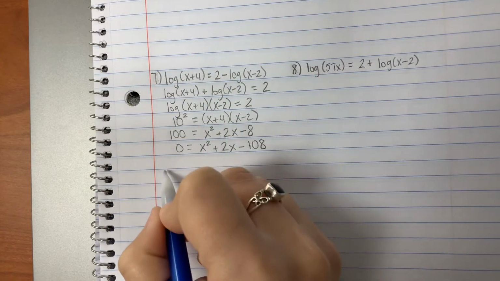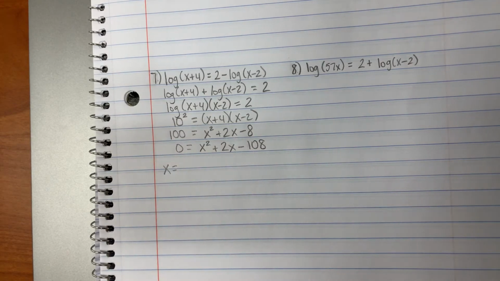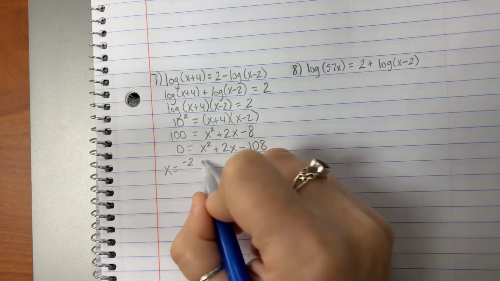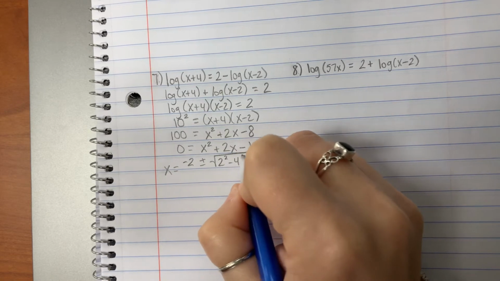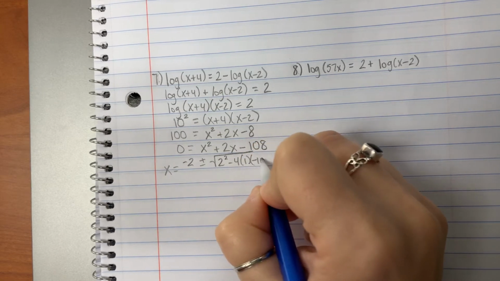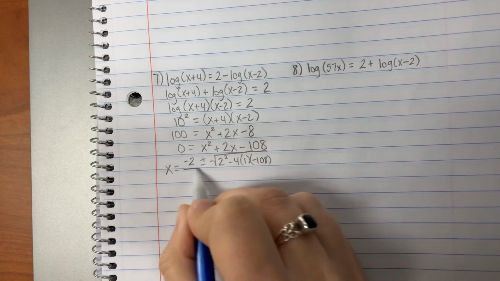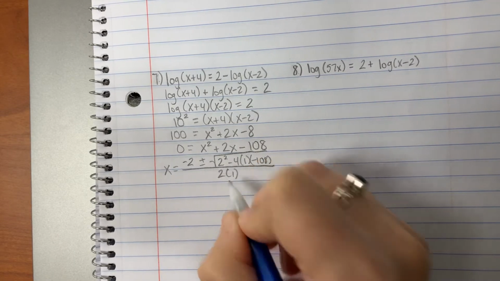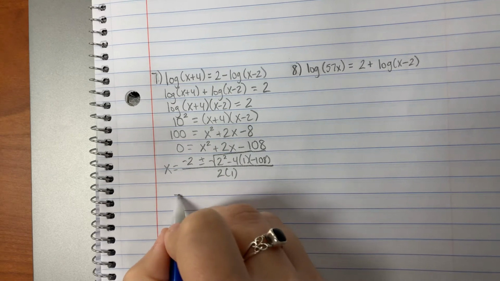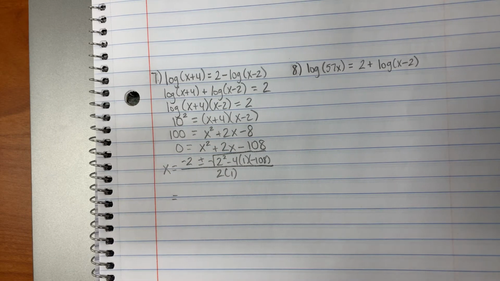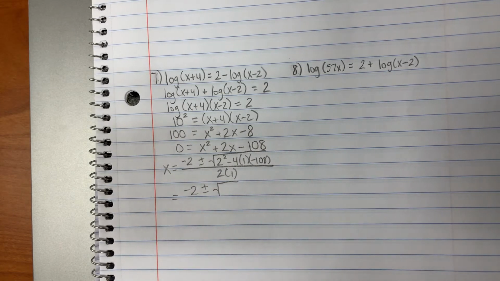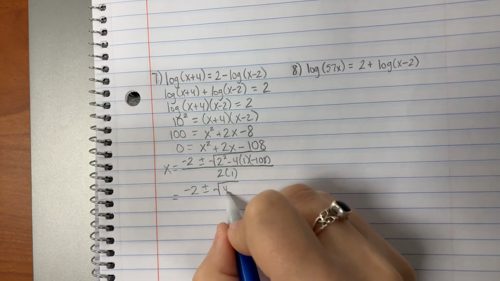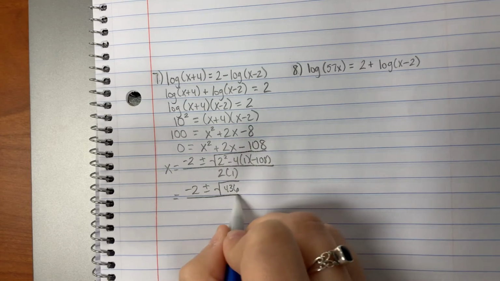And I'm going to have to use the quadratic formula on that one again. All right, so negative b plus or minus the square root of b squared minus 4ac all over 2a. All right, so this one ends up a negative 2 plus or minus the square root. If I use my calculator, I end up with the square root of 436.